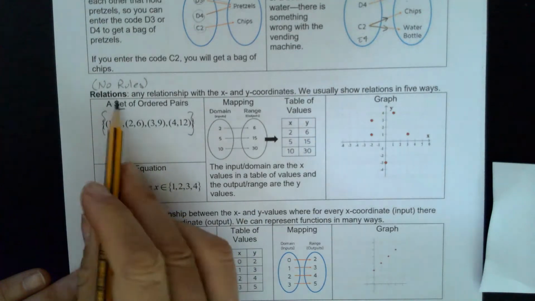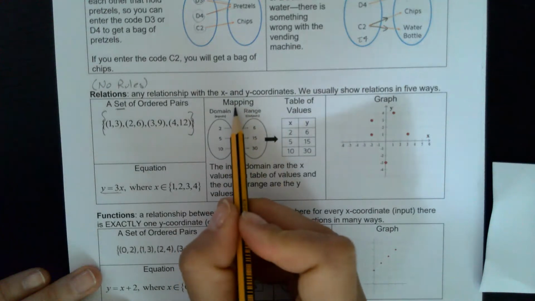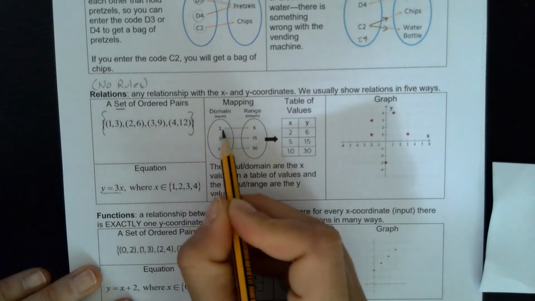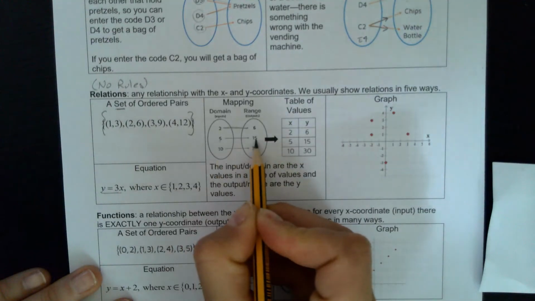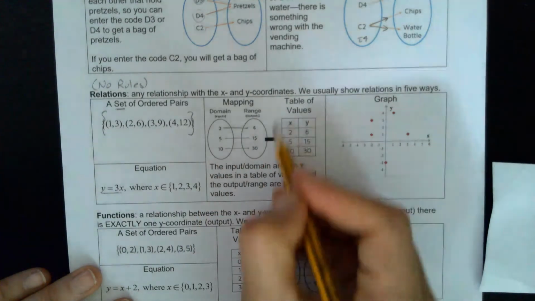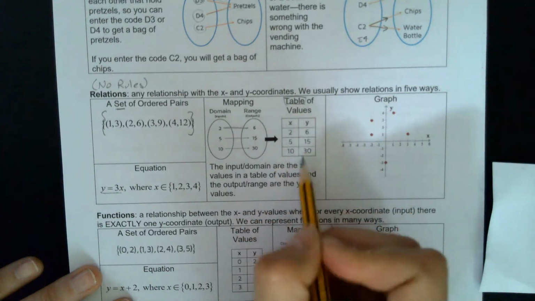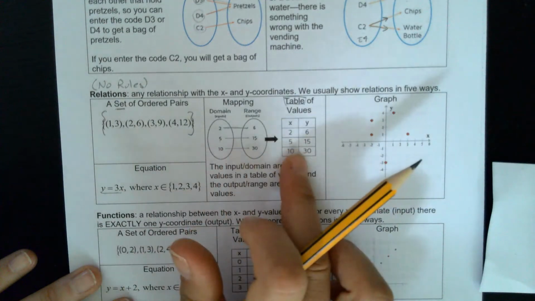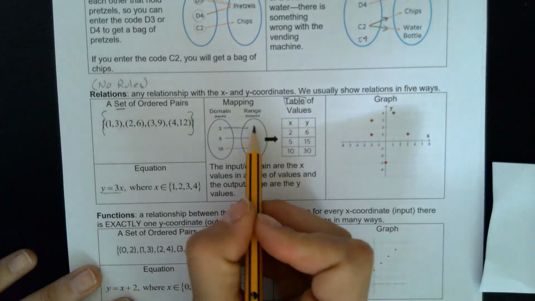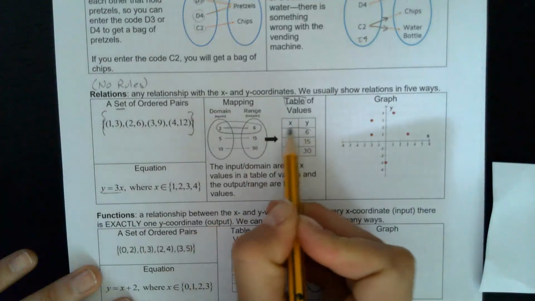You can represent relations with an equation. You can represent it with a mapping, where if you put in a 2, a 6 comes out, put in a 5, a 15 comes out, okay? You can also represent it with a table of values. Sometimes we just call it a table. Or you can have a graph. Now, your mapping and your table of values are kind of the same thing. So let's look at this. This is 2, 6.